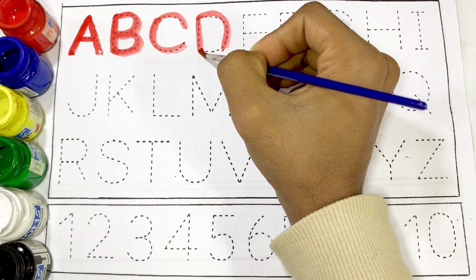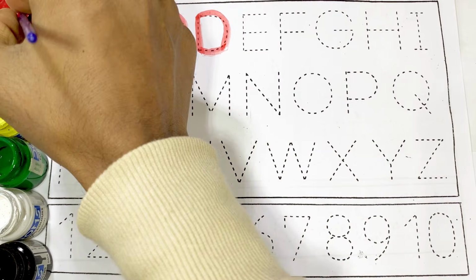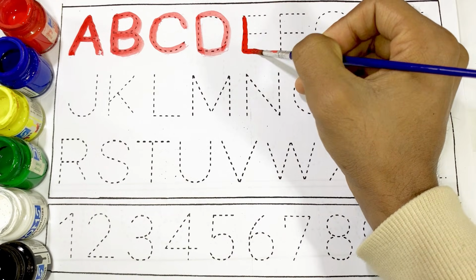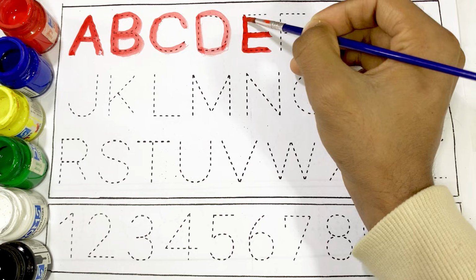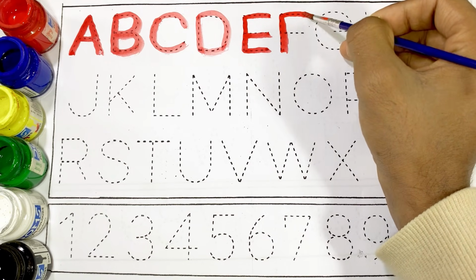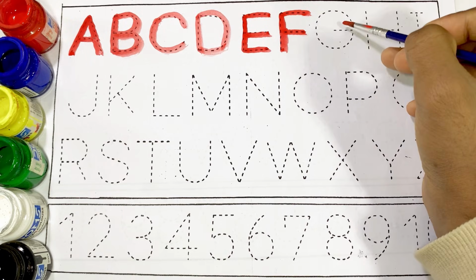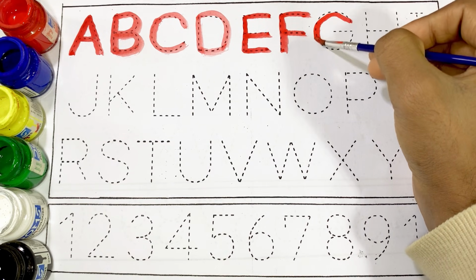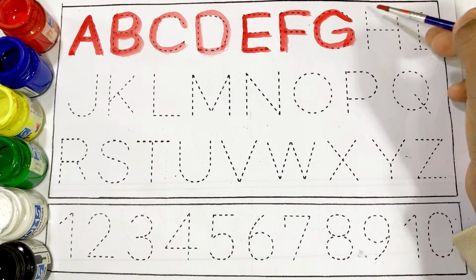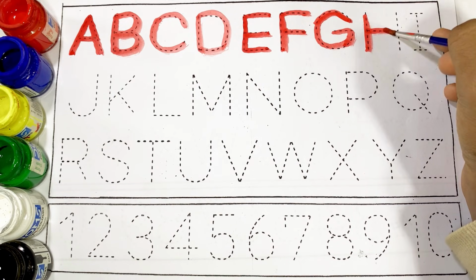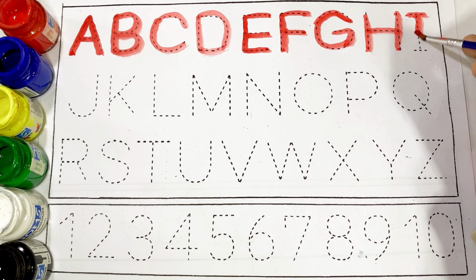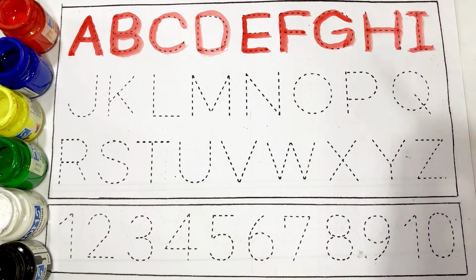D for dog. This is E. E for elephant. This is F. F for fish. This is G. G for God. This is H. H for helicopter. This is I. I for ice cream.